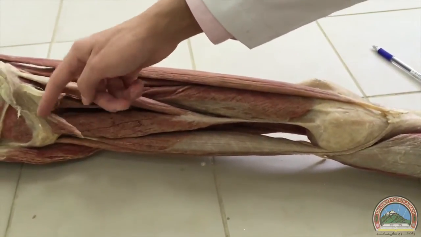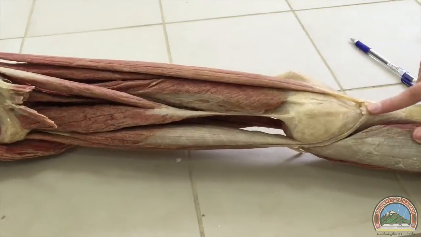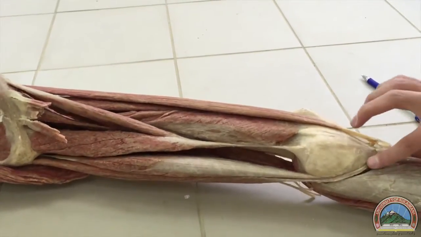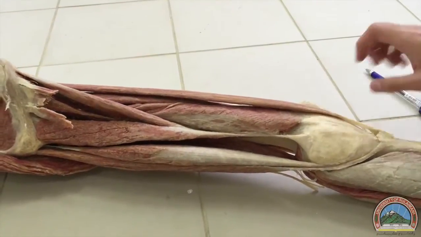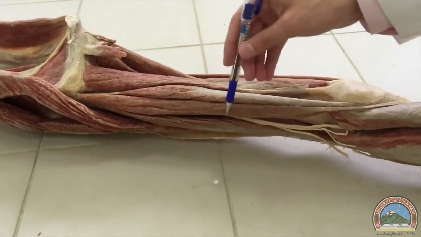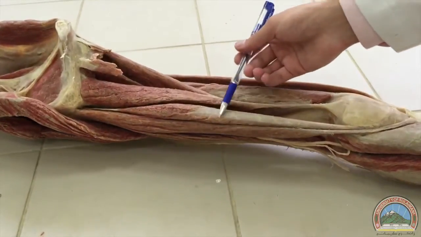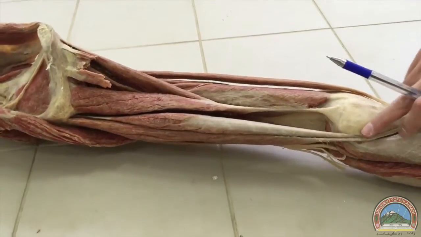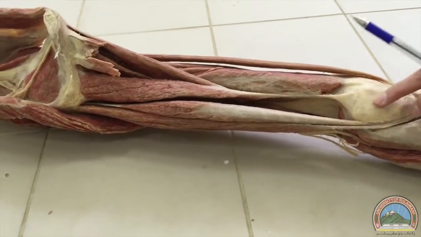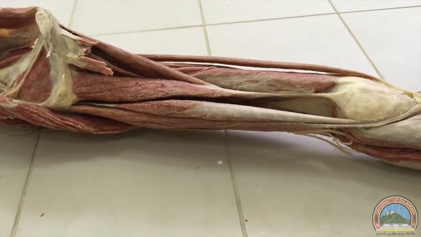It has been cut, and it goes down to here. The third one is semitendinosus. This is the tendon of the semitendinosus, and this is the semitendinosus itself. Semimembranosus goes shorter to the medial condyle of the tibia.